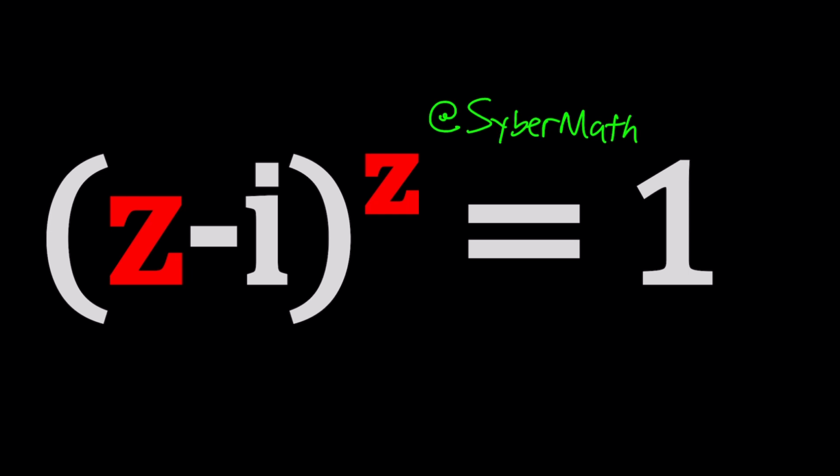Okay, the base needs to be 1 or negative 1, and the exponent needs to be 0, right? Or if the base is 1, the exponent can be anything. If the base is negative 1, the exponent must be even. If the exponent is 0, then the base can be pretty much anything, including 0, because 0 to the power 0 equals 1.